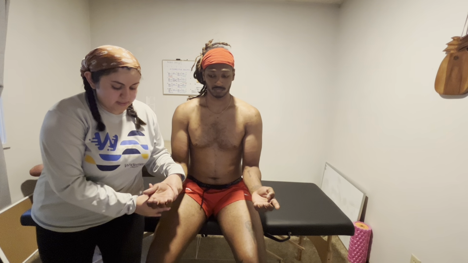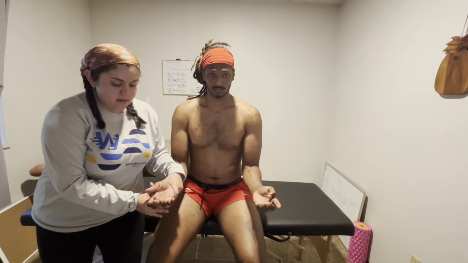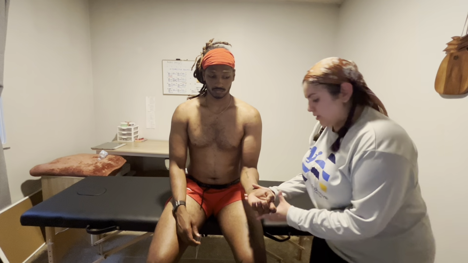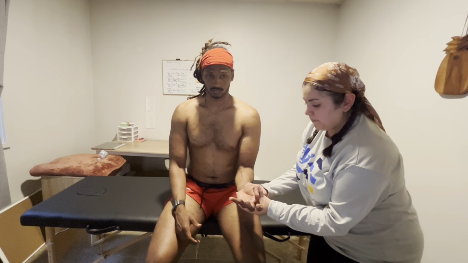Perfect, and then we'll move on to C8, thumb abduction. I'll be applying some resistance to his thumb. Perfect, moving on to the other side, applying some resistance there.